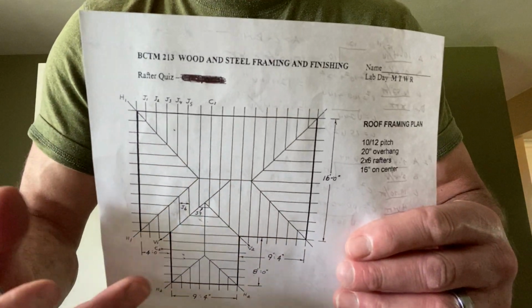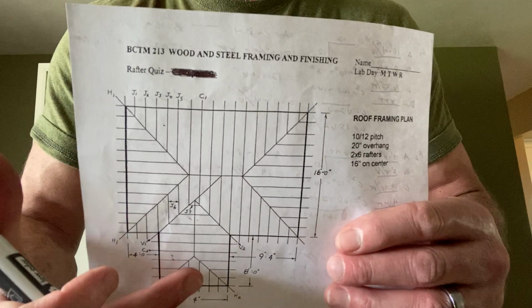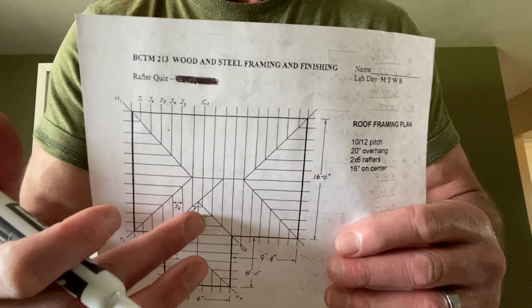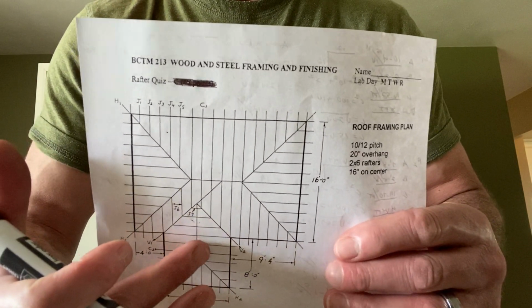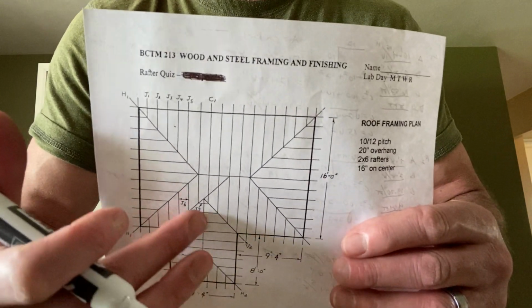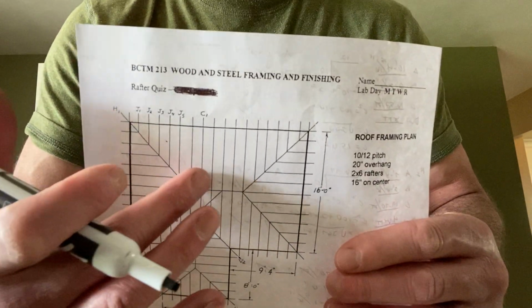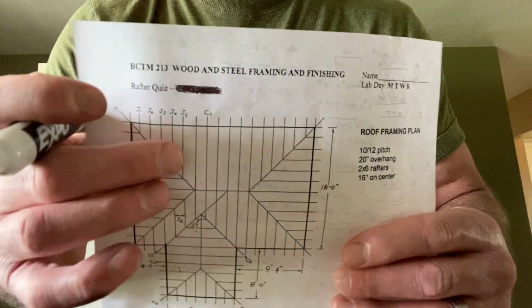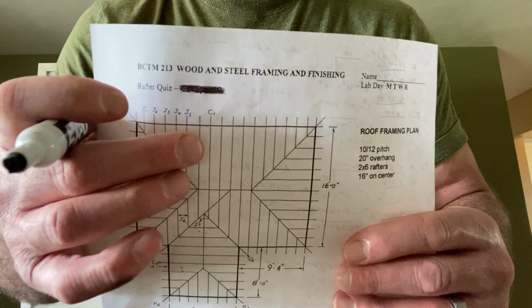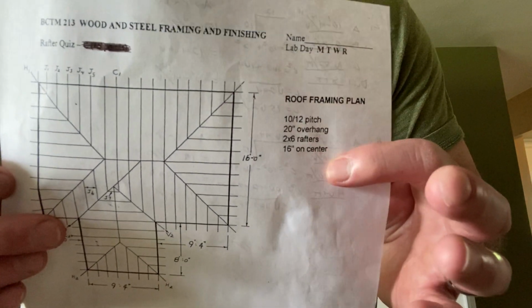In the center. How can I be 100% sure that it's in the center? If this is built correctly, it absolutely has to be, because I have only 45-degree triangles everywhere. If it's a 45-degree triangle, it has to be splitting the center of those two rafters. So from there, what can I say? How far apart are those two rafters? They are 16 inches apart.